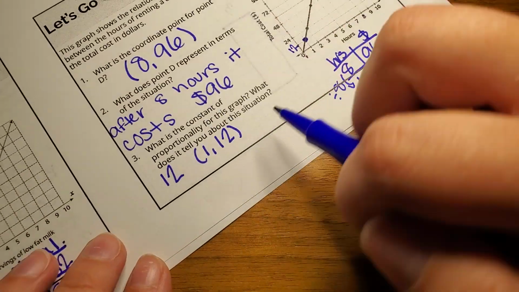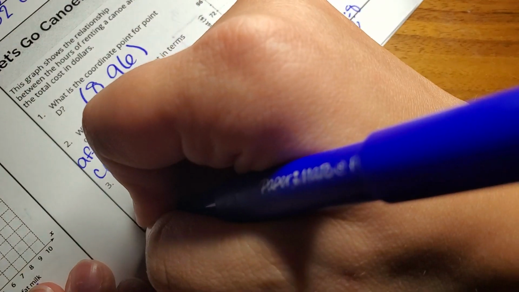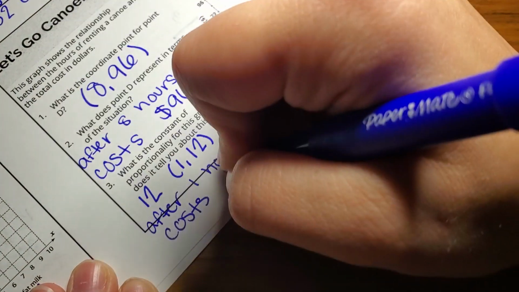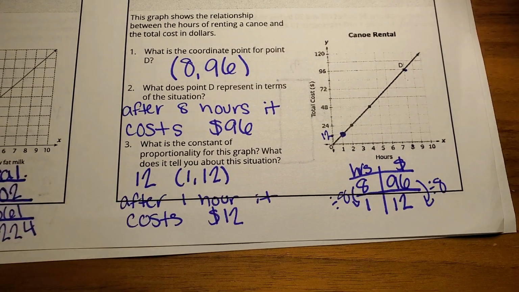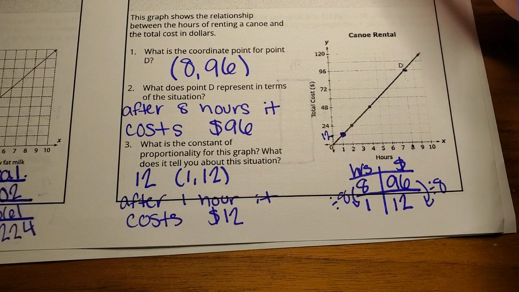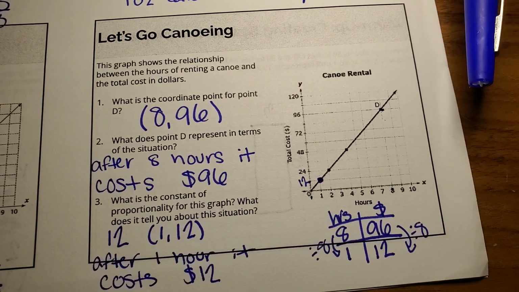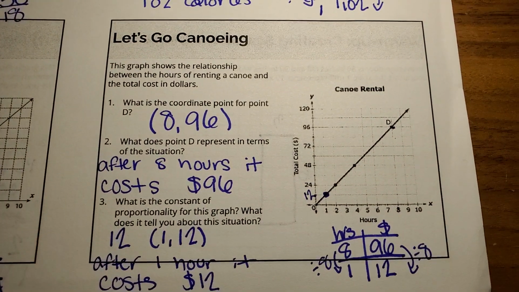And now, what does this tell us? Well, 1 is hours, our price is 12. So after 1 hour, it costs $12. Okay. Great job. And let's go ahead and move on to the next slide.